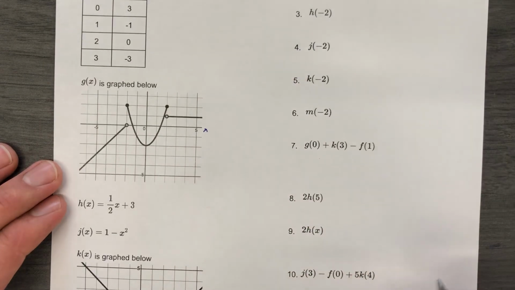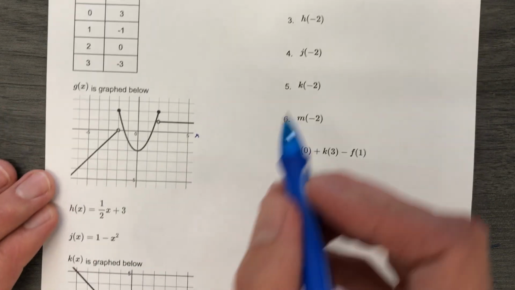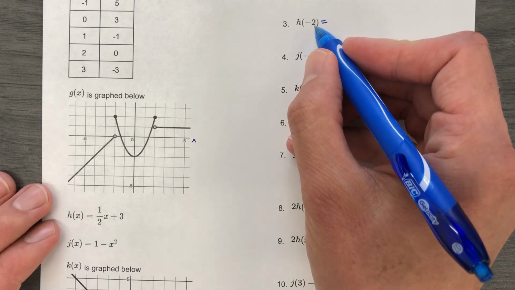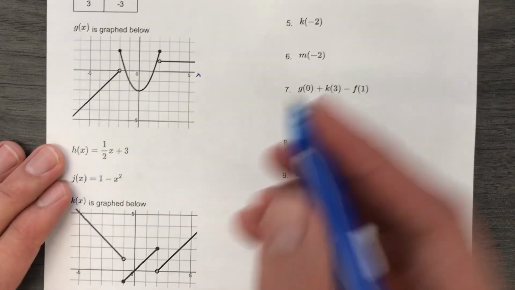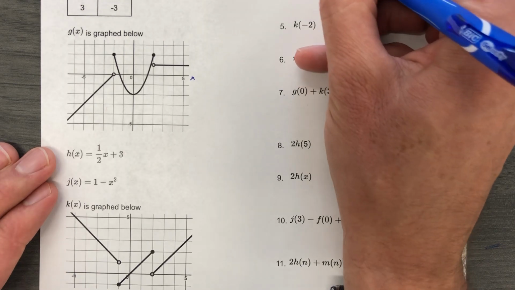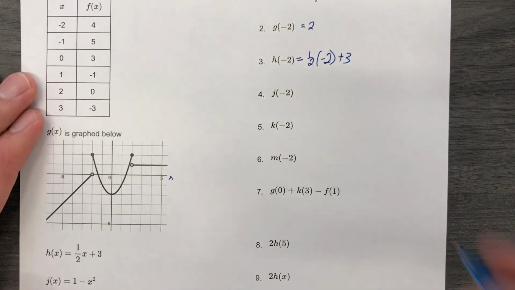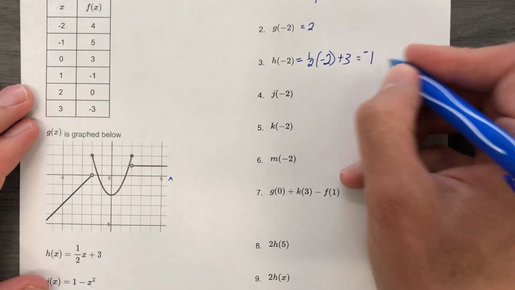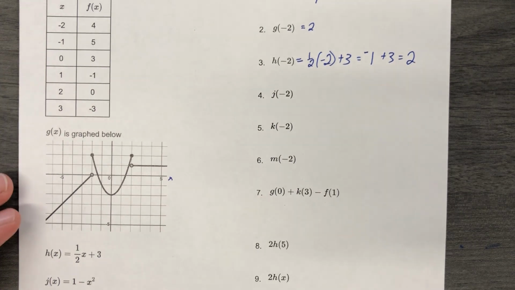Okay, h of -2, so we're dealing with h now. When I have h of -2, I'm going to plug in a -2 for x. Well, it's not a graph, it's not a table, it's an equation. I'm going to plug in a -2. So 1/2 times -2 plus 3, and we'll just figure it out. So 1/2 of 2 would be 1, but it's negative, and then plus 3, that's going to give me +2. Okay, so far so good.